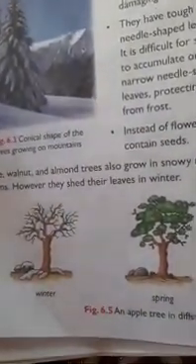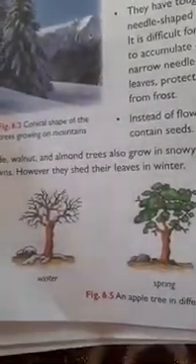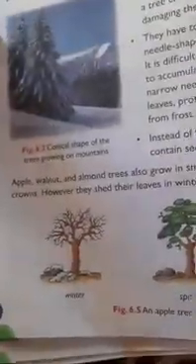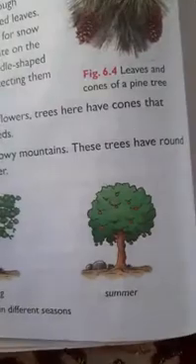If they are shedding their leaves, there is no possibility of snow collecting on them. Snow cannot cover the leaves. So this is an adaptation. Here we see the apple tree in different seasons: in the winter season without leaves, in the spring season full of leaves, and in summer season with the fruits.